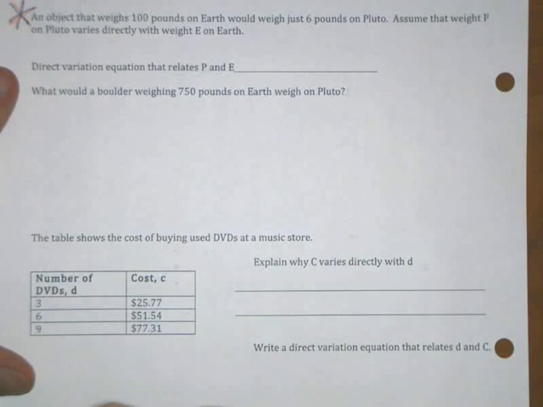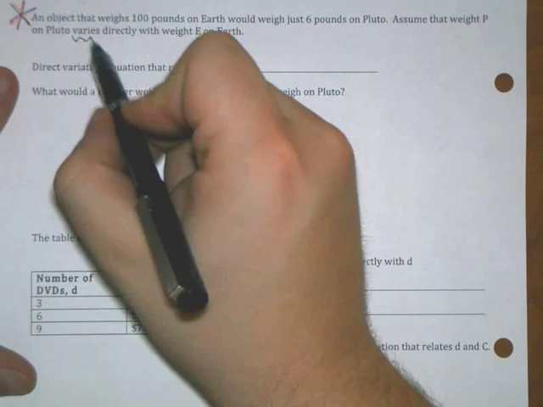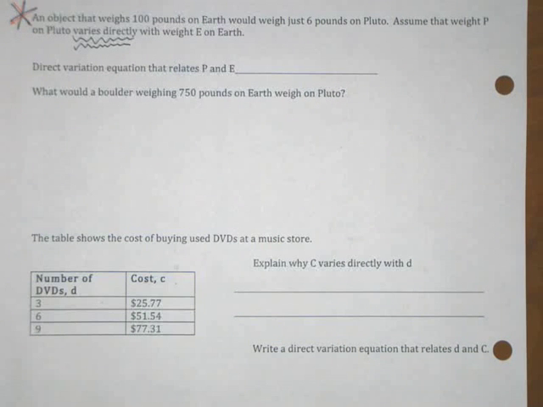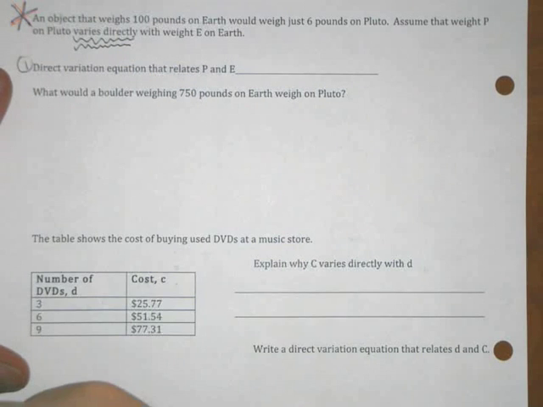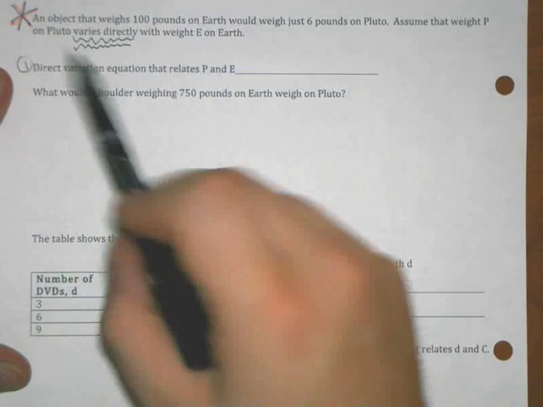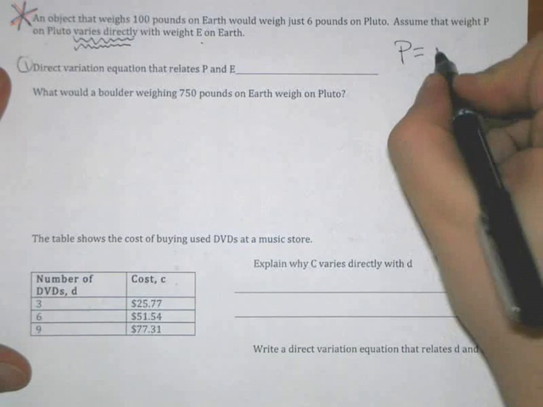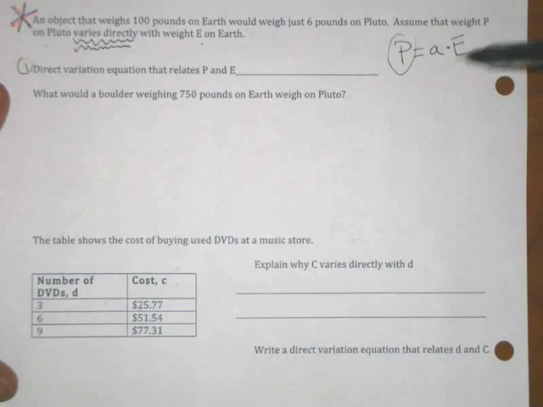So let's think about this situation. We have an object that weighs 100 pounds on Earth and would weigh just 6 pounds on Pluto. I'm going to assume that the weight P on Pluto varies directly with its weight E on Earth. First, I need to write a direct variation equation that relates P and E. Since P varies directly with E, that means P is equal to something times E. Just like we did before with x and y, we can do the same thing with whatever variables we want, since I know they vary directly.